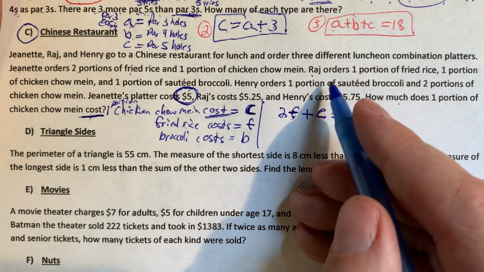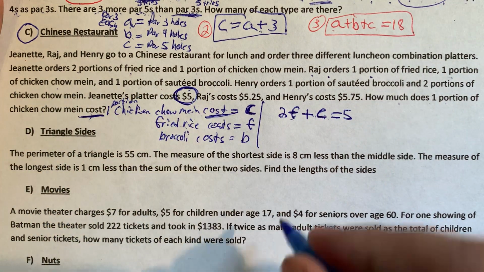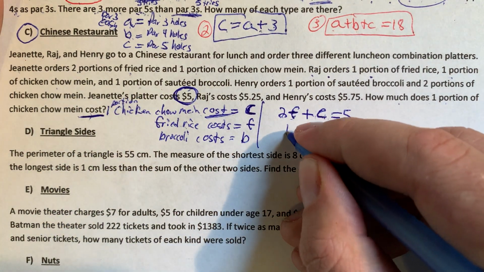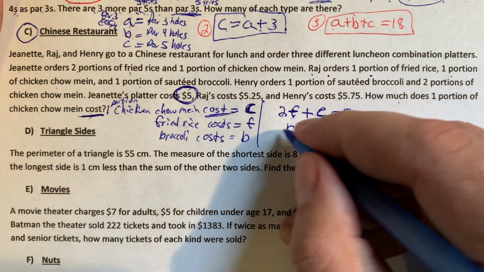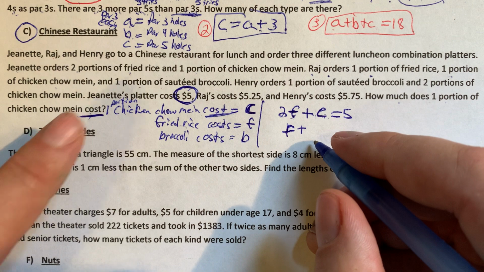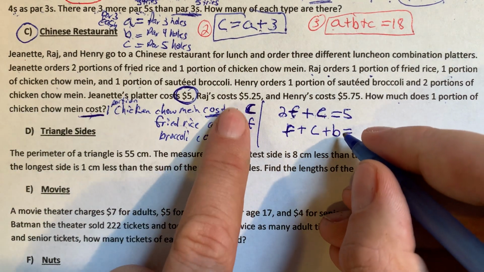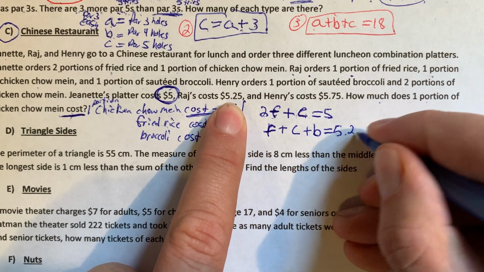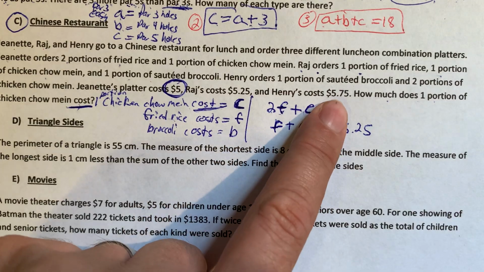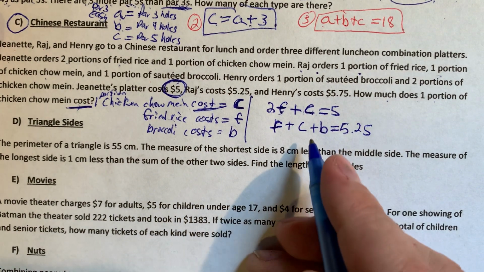Hopefully you noticed that Raj ordered 1 fried rice, 1 chicken chow mein, and 1 portion of sauteed broccoli. So the fried rice, F, plus the chicken chow mein, plus 1 broccoli, all adds up to be, Raj's total was $5.25. And Henry's cost $5.75. So how can we write a relationship between the variables there?